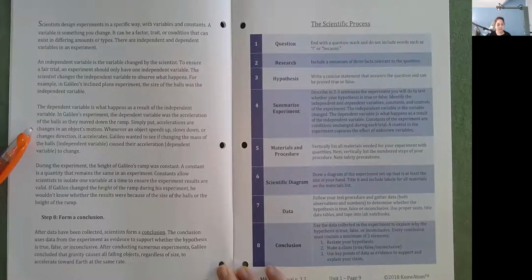Simply put, accelerations are changes in an object's motion. Whenever an object speeds up, slows down, or changes direction, it accelerates. Galileo wanted to see if changing the mass of the balls, the independent variable, caused their acceleration, the dependent variable, to change. During the experiment, the height of Galileo's ramp was constant.